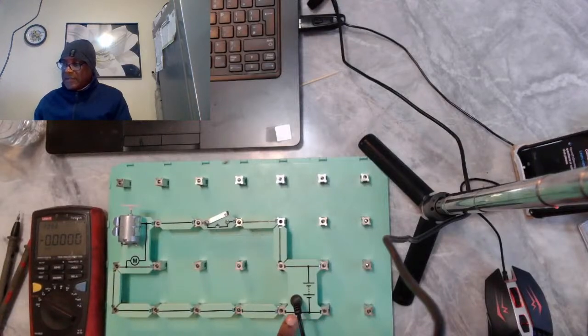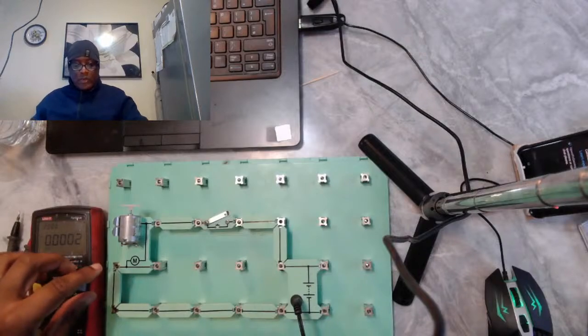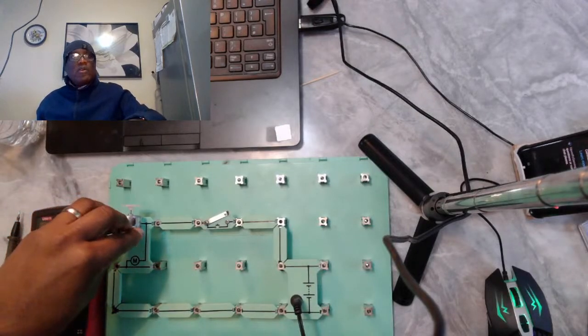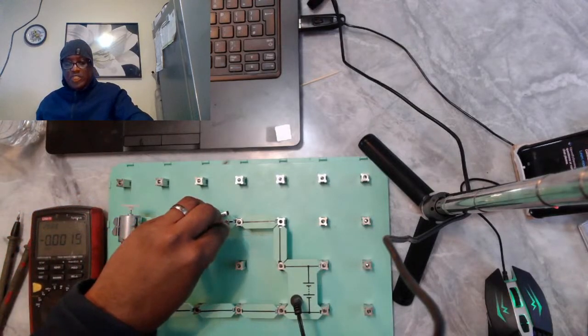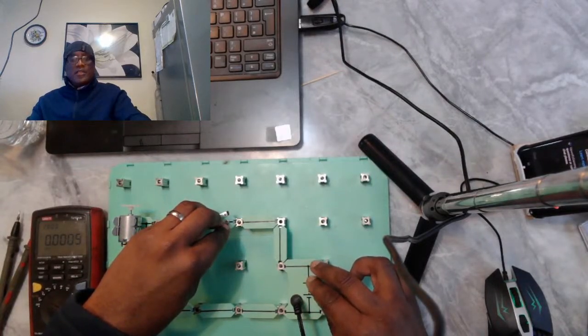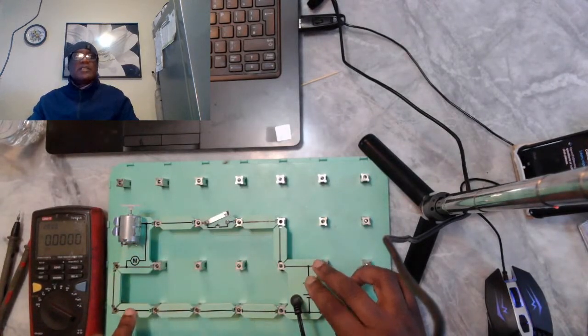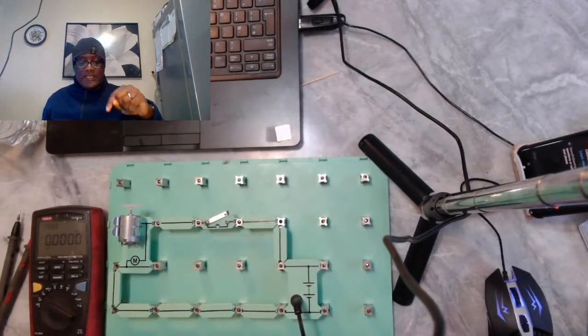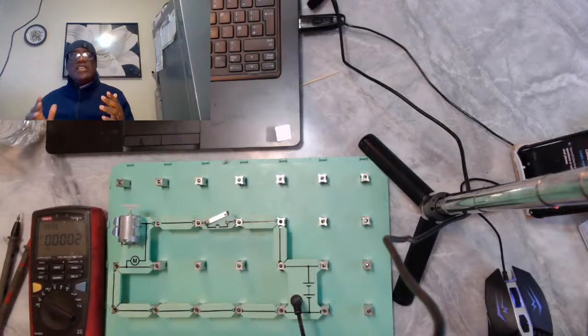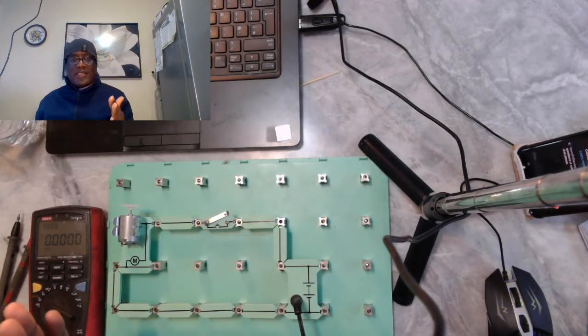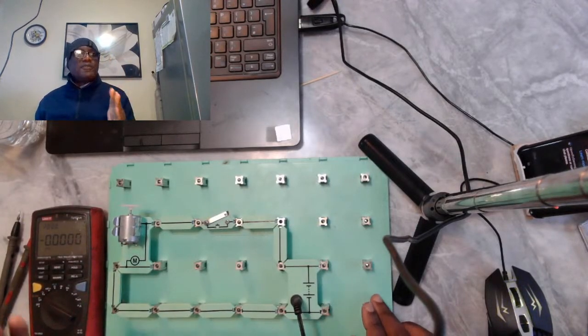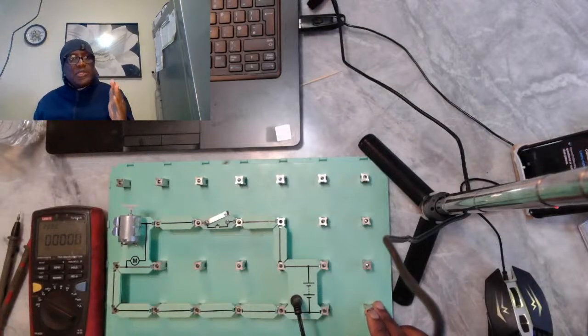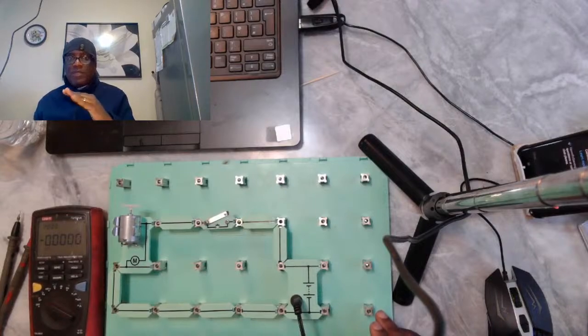That's the negative side. Okay, and then so we have got the load, the switch, the battery, the conductors. What I don't have is a fuse. I'll try to get a fuse, because we need one in every circuit. I'm repeating myself to those who know me well. In every circuit, but it's worth repeating, worth reminding you all.